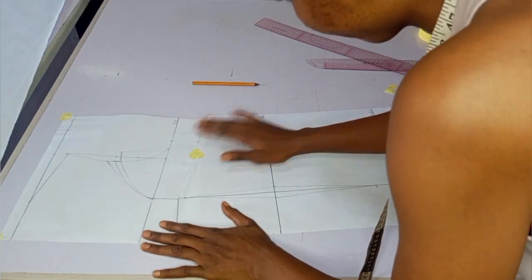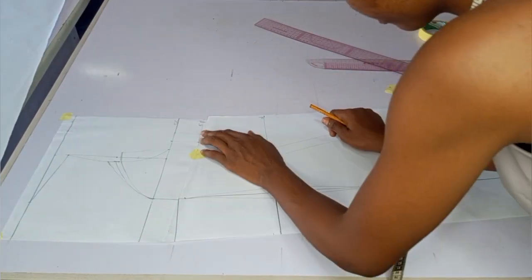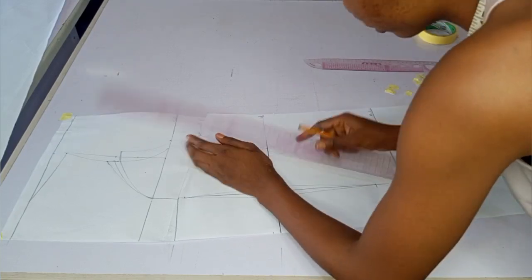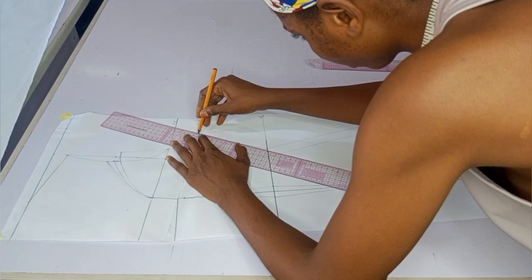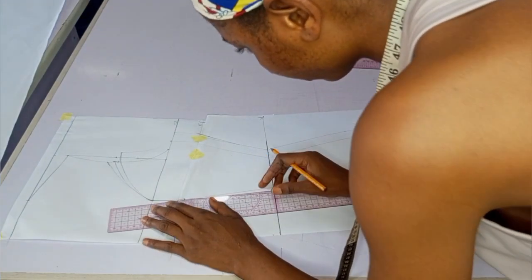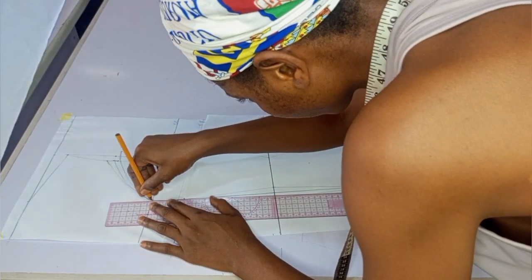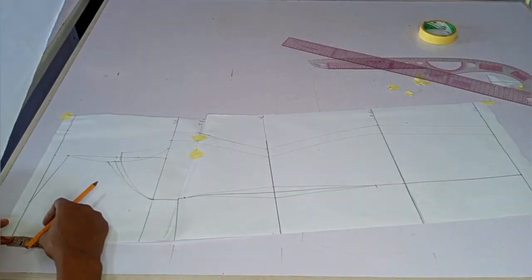So after I closed the bust dart, my lines shifted, so I had to align all the lines so we don't have any shortage when we are sewing. So make sure to do the same thing. After you close your bust dart, make sure to align the lines.